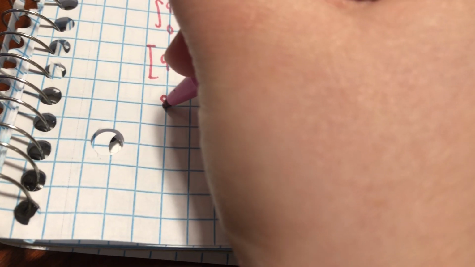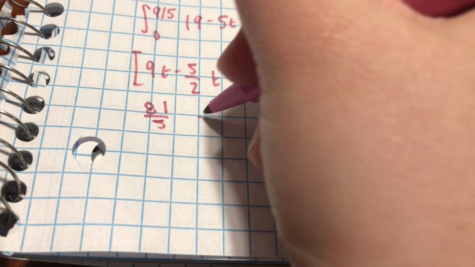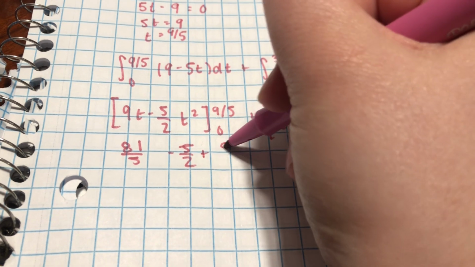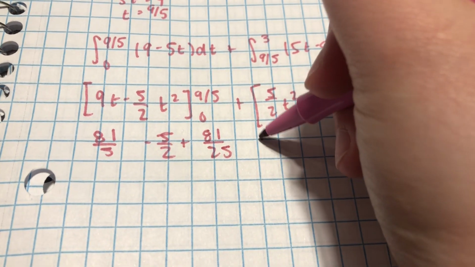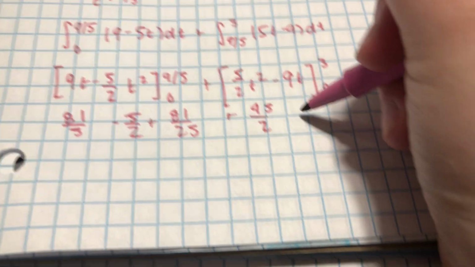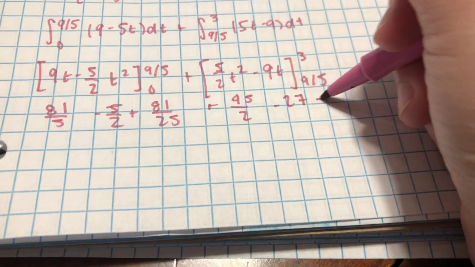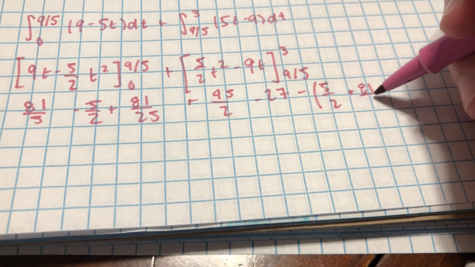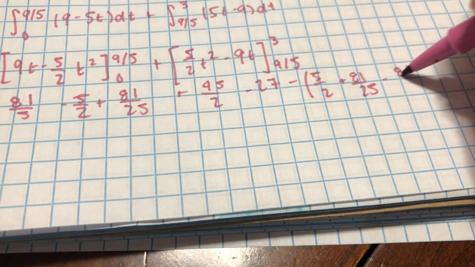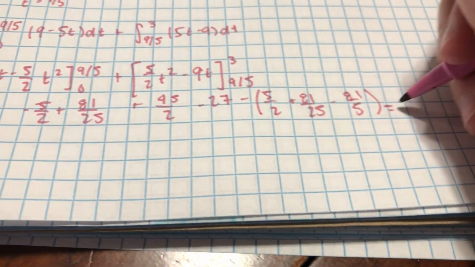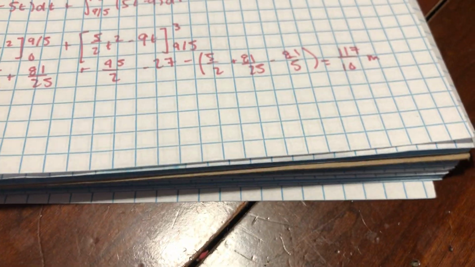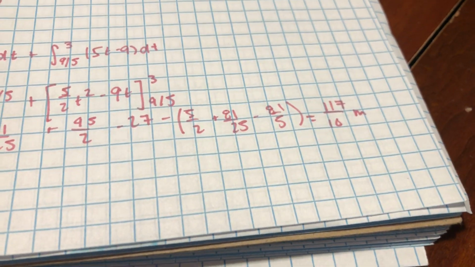Then when we plug in these numbers, we get 81 over 5 minus 5 over 2 plus 81 over 25, plus 45 over 2 minus 27, minus the quantity 5 over 2 plus 81 over 25 minus 81 over 5. Our answer ends up being 117 over 10 meters. And this is all the distance that we traveled, including the area under the x-axis.